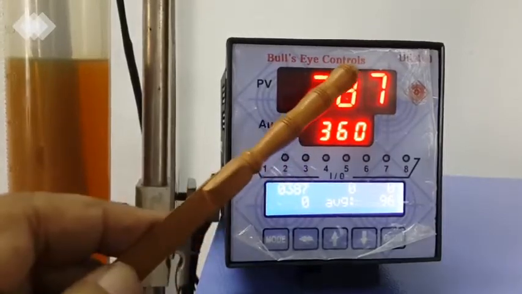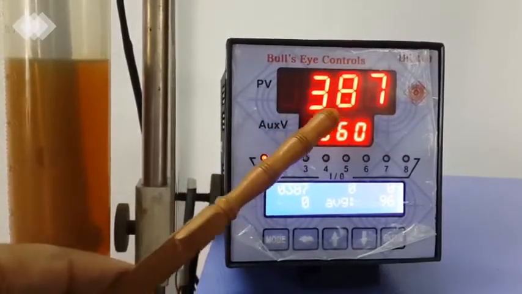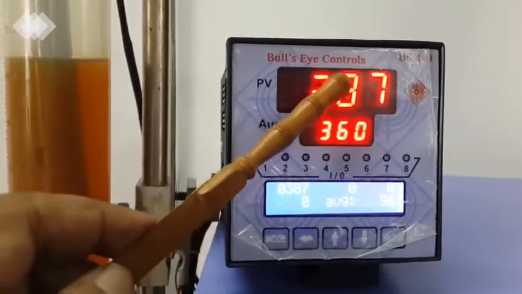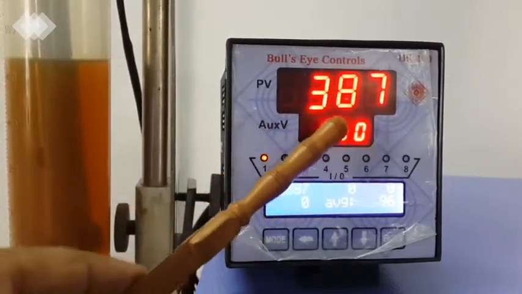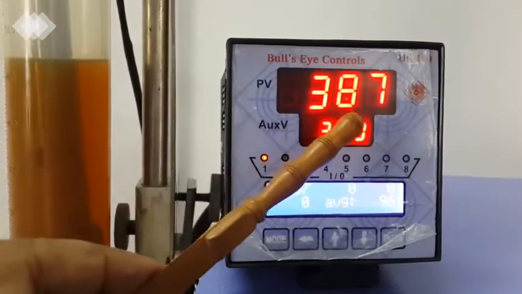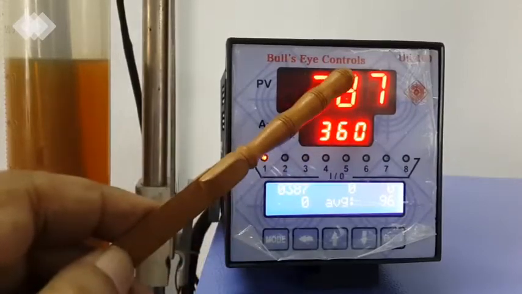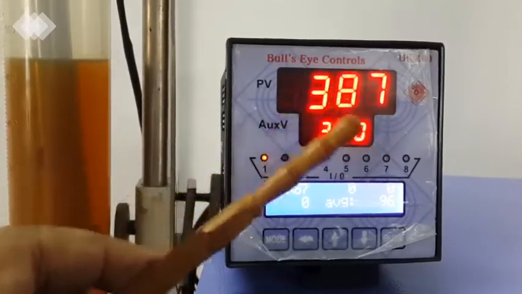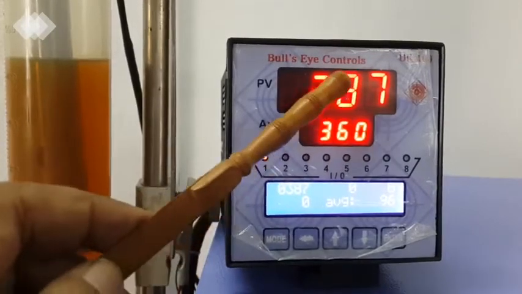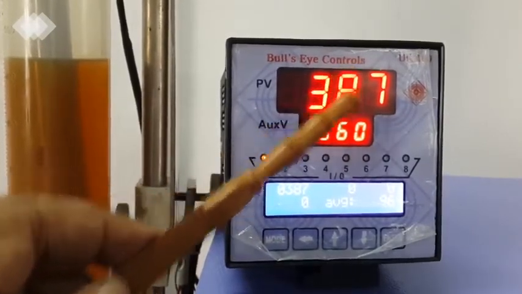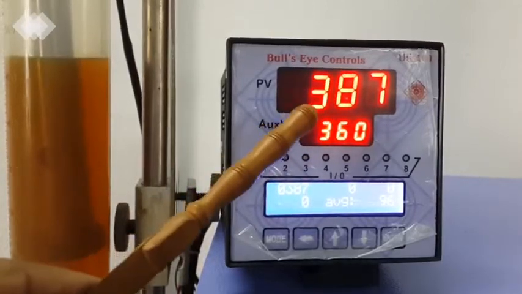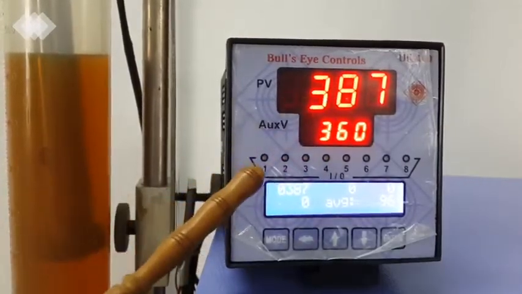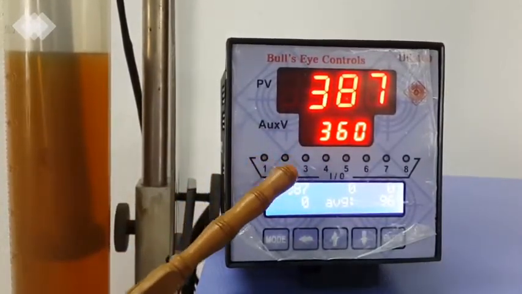Now solvent addition depends on the difference between the two values. Generally, if the obtained value PV is less than SV, the solvent addition is not there. But if it is above this, solvent addition takes place and it follows a linear formula, Mx plus B. So the duration of water addition depends on the difference between the two values. Now again you see this has dropped, so again there will be water addition.